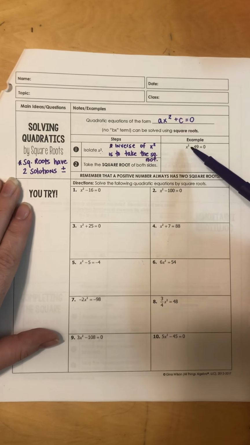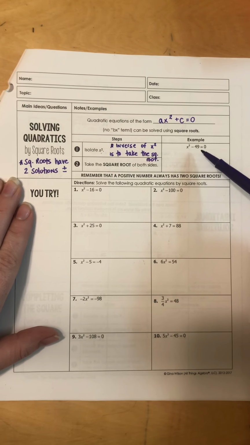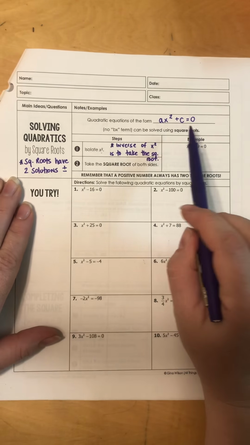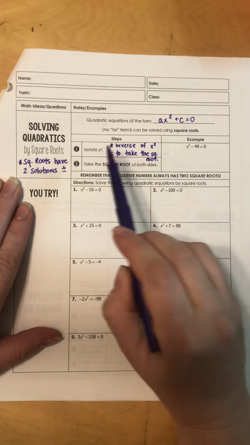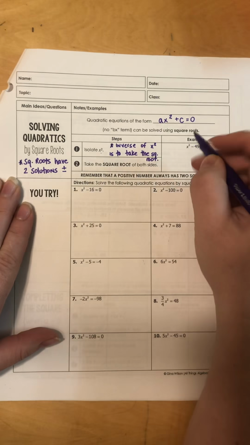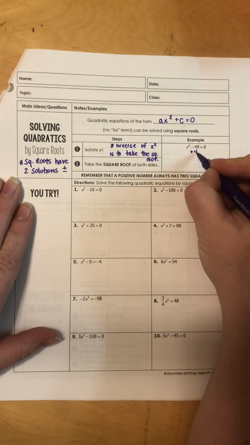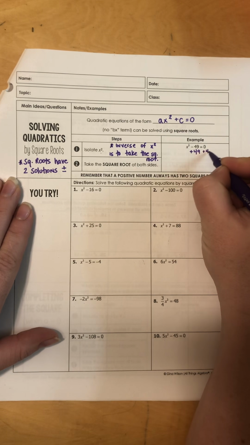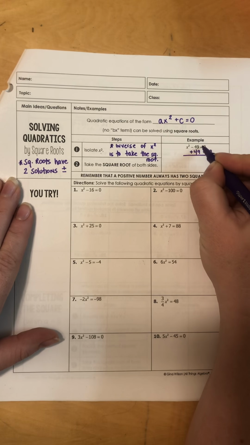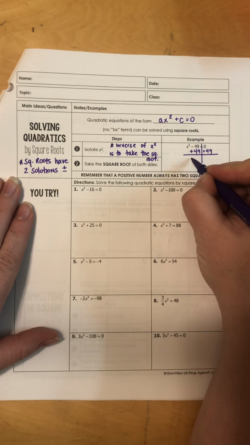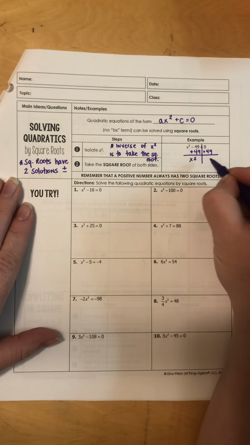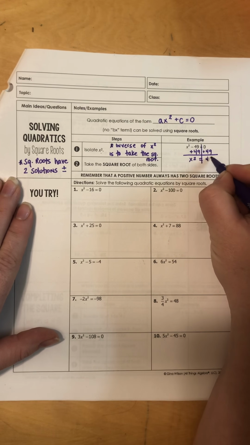So this is an example. We have x squared minus 49 equals 0. In this case, we're going to isolate this x squared here. So I have to get rid of this 49. I'm going to add 49 to both sides. Now I have x squared on the left equals 49 on the right.